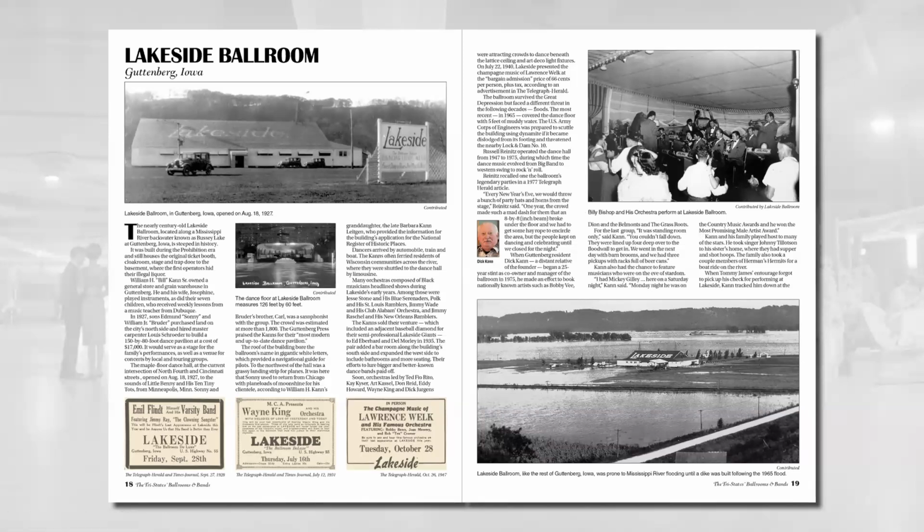Many of the top big band orchestras appeared here, including Kay Kyser, Eddy Howard, Ted Fiorito, Art Kassel, Wayne King, and Lawrence Welk. And dancers would travel here by auto or boat or train, since it was located near the railroad tracks and the Mississippi River.